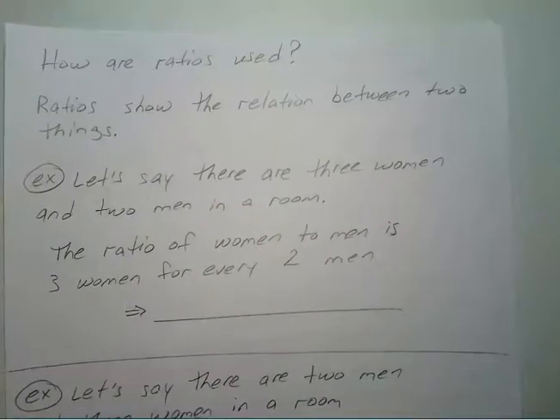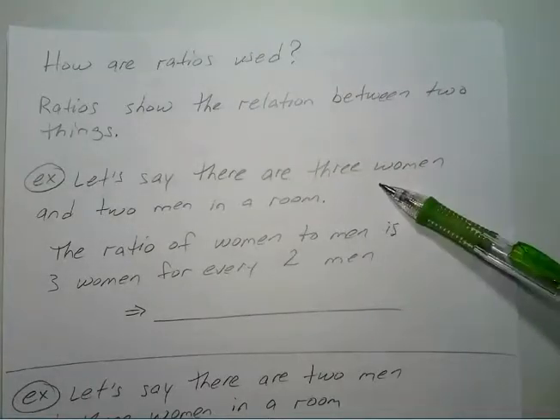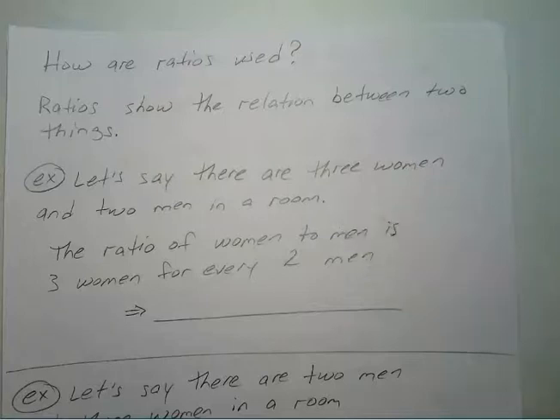This page answers how a ratio is used. A ratio shows a relation between two things. The two examples I have here give you a simplified idea of a ratio. Let's say you have a room with 3 women and 2 men.